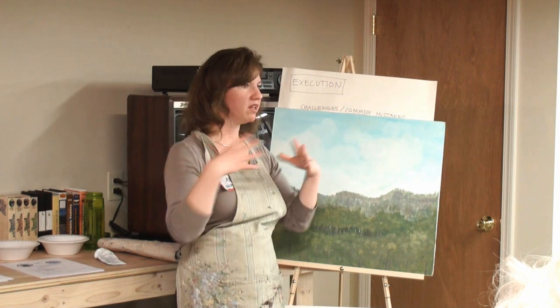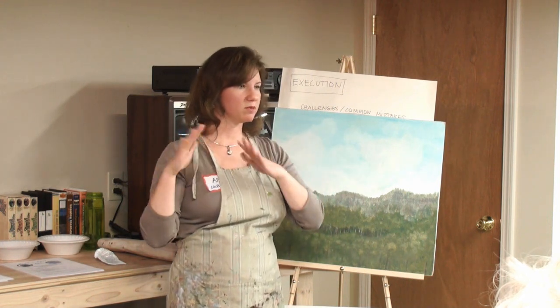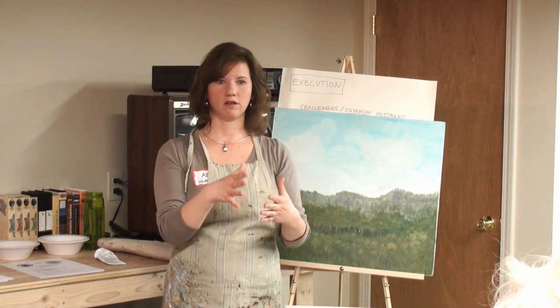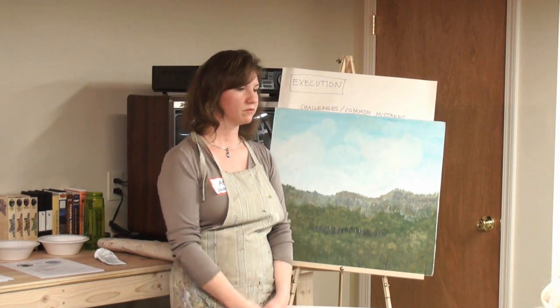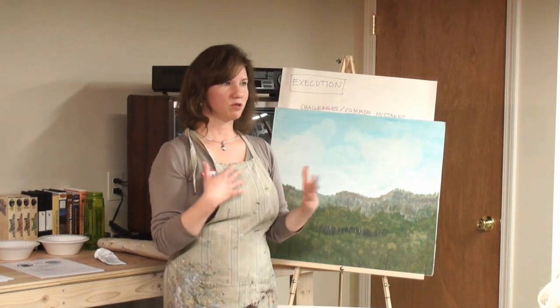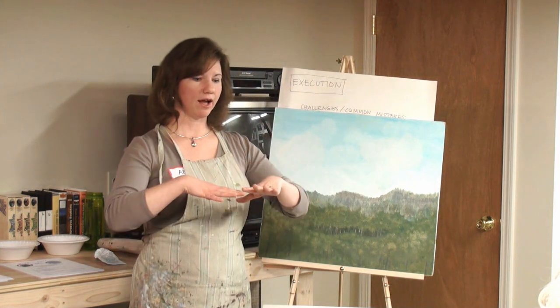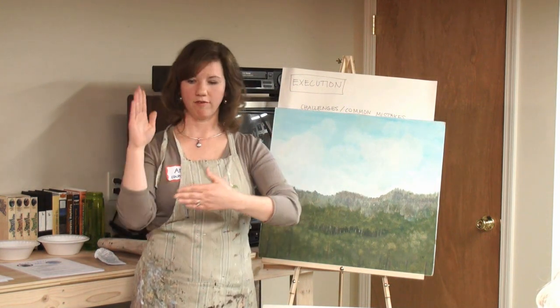It would just be a mass, a blur. Cool in the background, and then warmer and more detailed as you get closer to the viewer, closer to the layout.